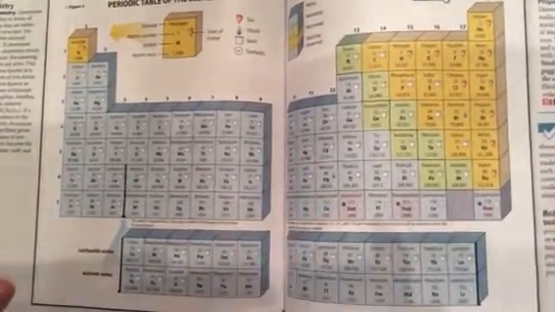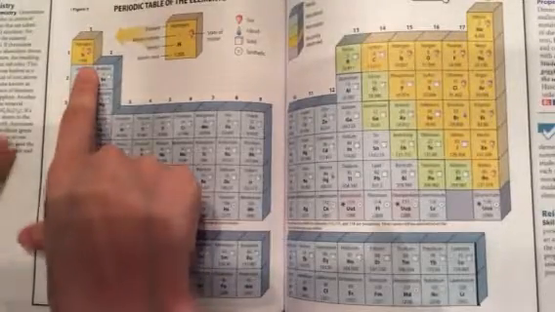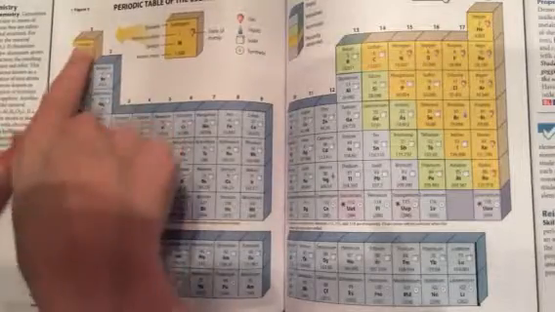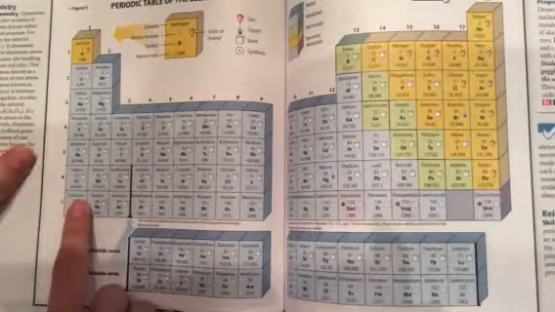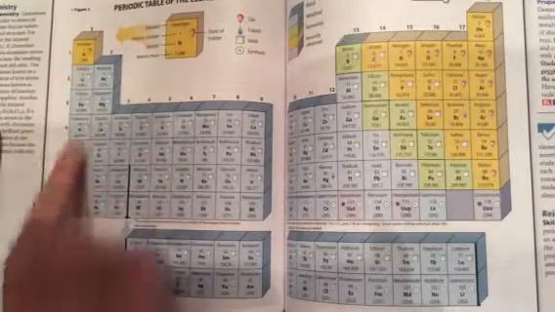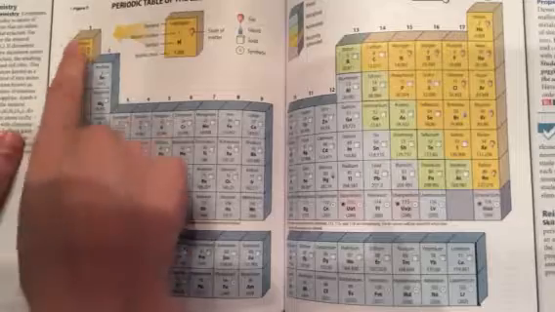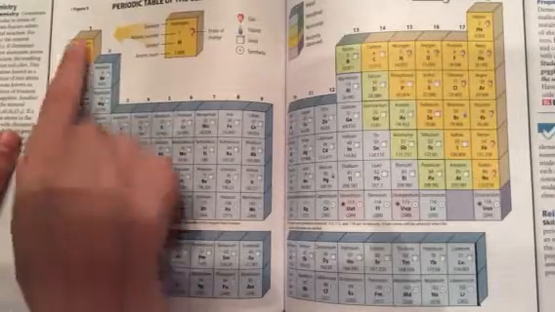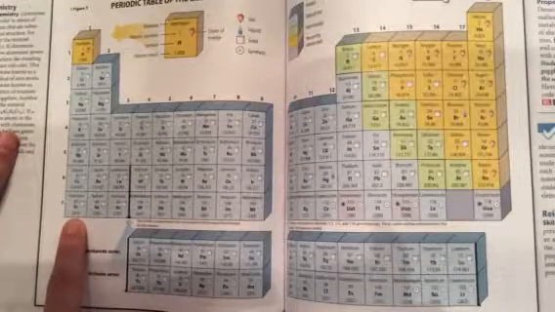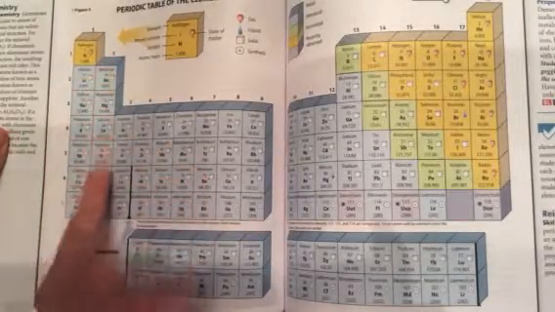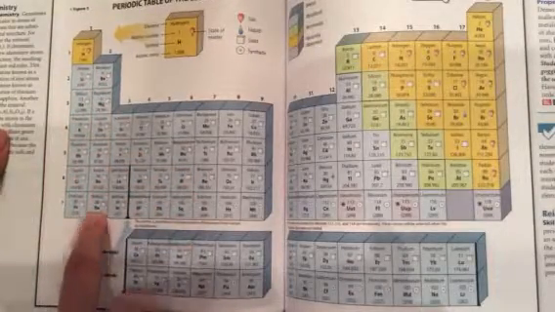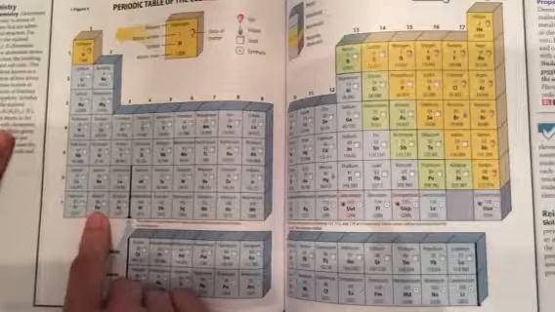Okay, so notice that your periodic table is numbered by groups. The vertical columns are called groups, or families, either way. Now, this very first column has a 1 on top of it. Conveniently enough, every single element in this column has only 1 valence electron. This column has a 2 on top of it. Again, every element here has 2 valence electrons.